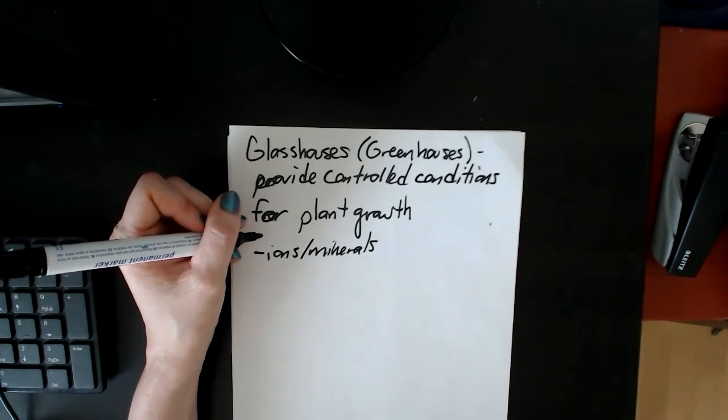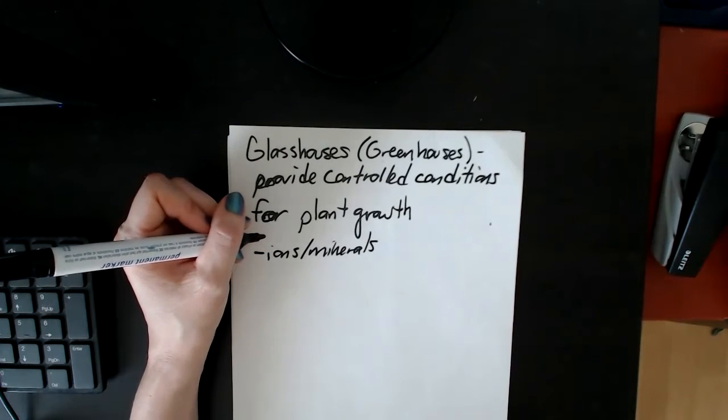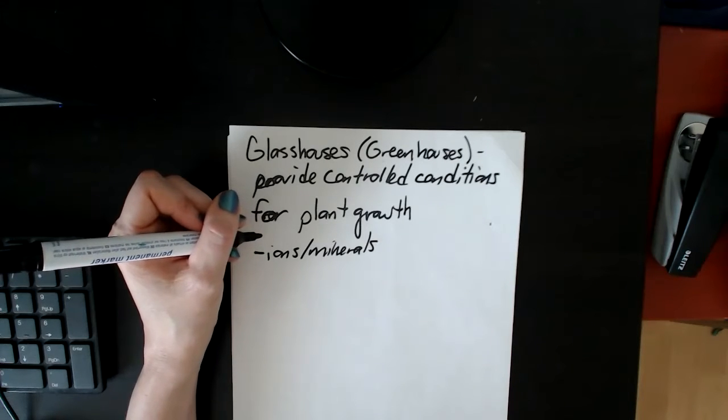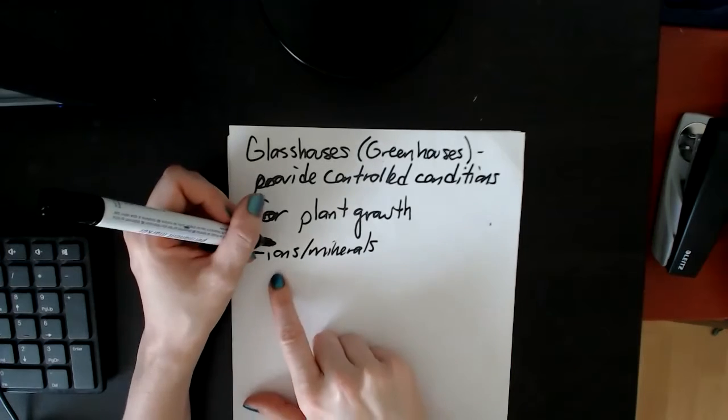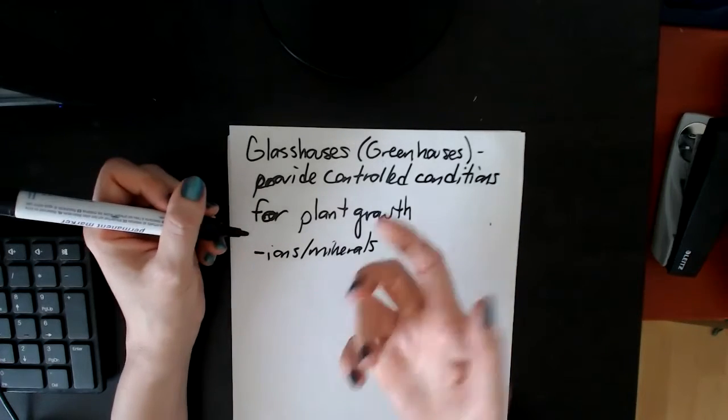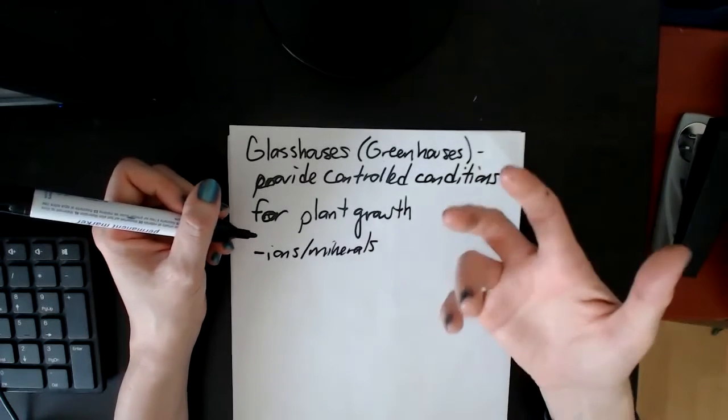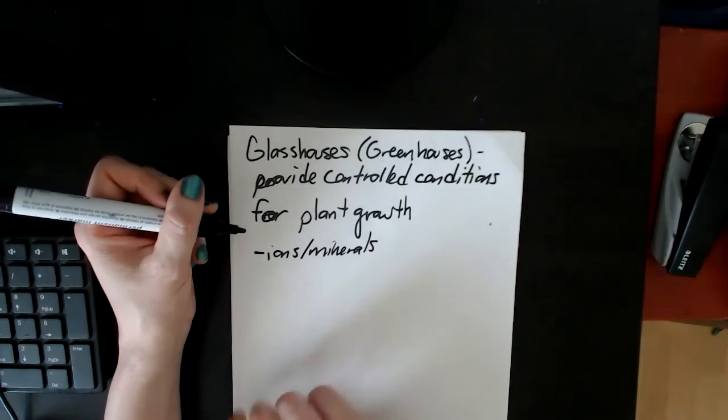I think you guys are supposed to know what nitrates do. They are used to make amino acids for building proteins. And I can't remember the other. I think you need to know that magnesium is used for chlorophyll, I believe, are the two that you need that are on the specs. So you can easily increase the amount of nitrates by adding nitrate fertilizer, things like that.